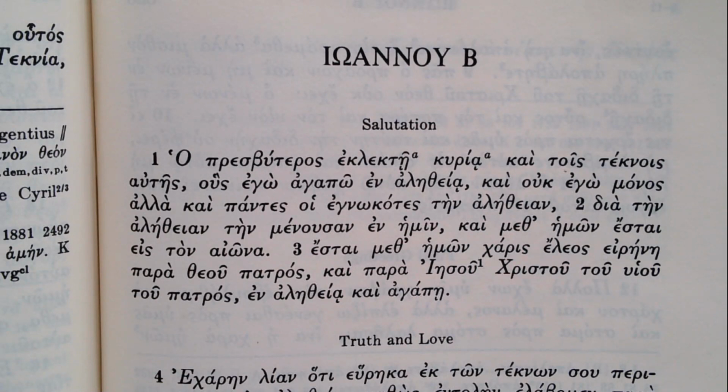Other people have different views on this. You'll need to consult the commentaries on the whole question of authorship and so on, and how it fits in with the other epistles. In style, it is similar, and it contains some of the similar themes to 1 John. On the other hand, there are a few little differences between the two writings.